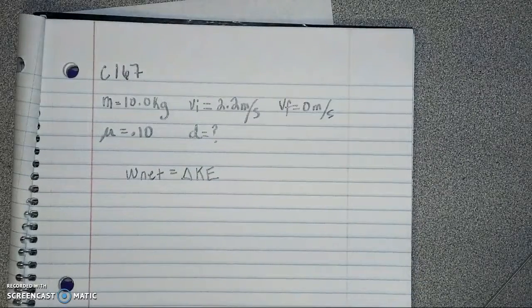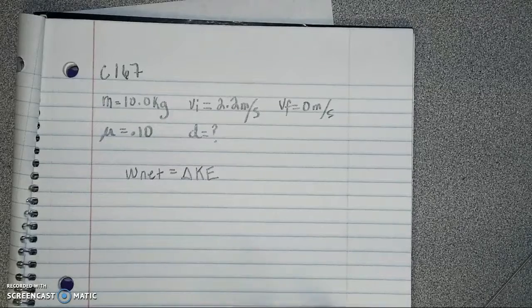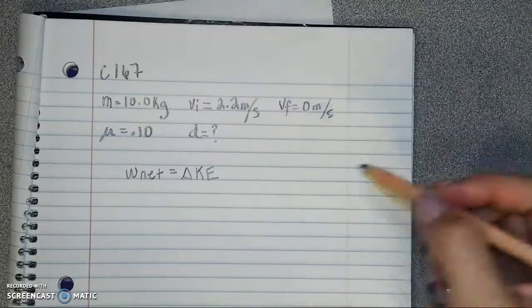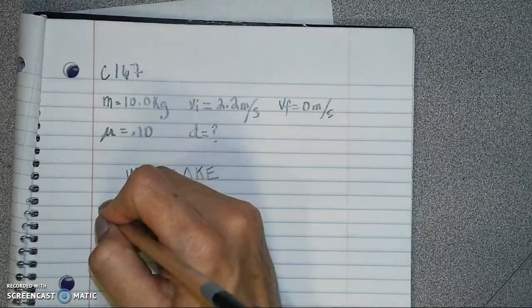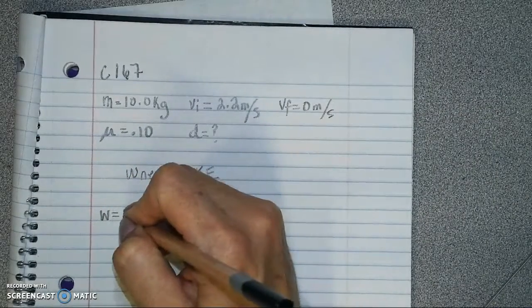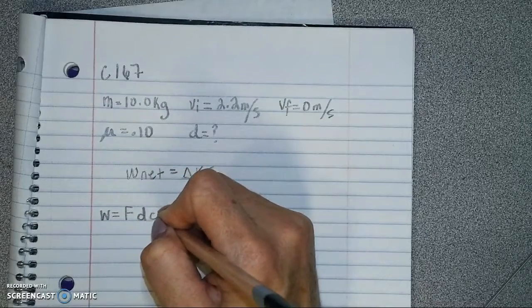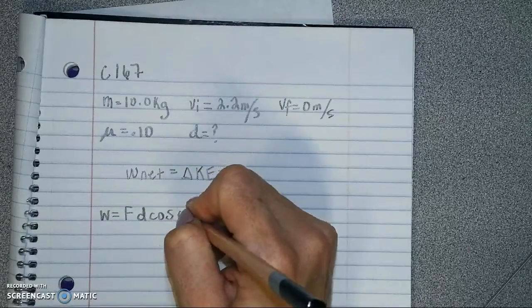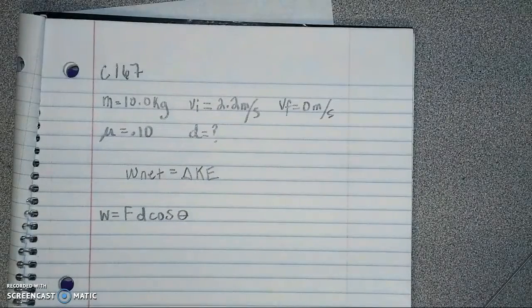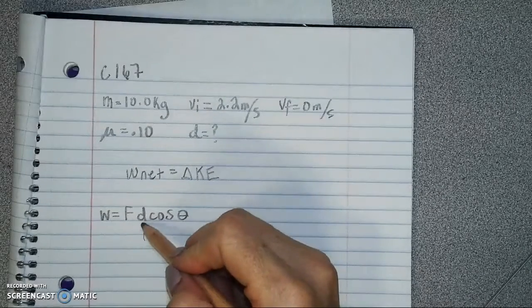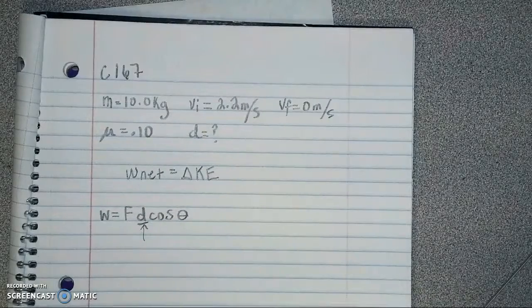And we have different formulas for each one of these. So work is force times distance times cosine theta. So I'm just going to put that over here. Work is force times distance times cosine theta. And I know we want to know distance, so this is also the way in which we're going to be able to solve for distance.